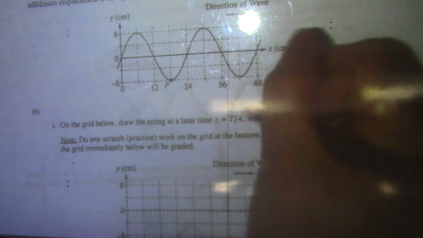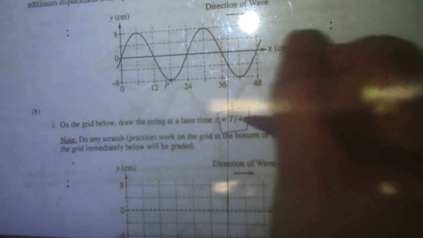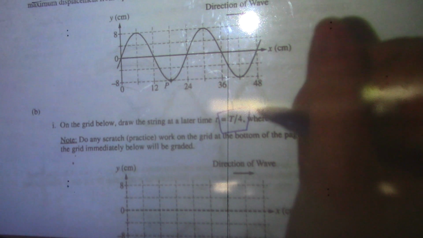All right, this is literally a snapshot of the wave, which is moving to the right. I want to draw the string at T over 4, where T is the period. So I want to do it 1/4 of the period later. Right now I have this wave, and 1/4 later, see how this would just be shifted 1/4 over. If this is one wave, this is half, this is 1/4. So this would now start here. I've just shifted it over 1/4.